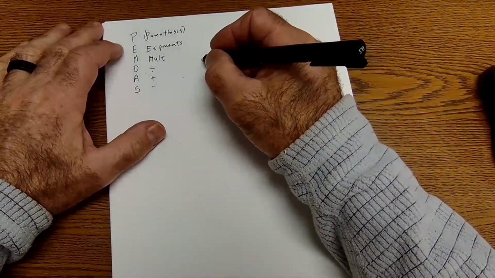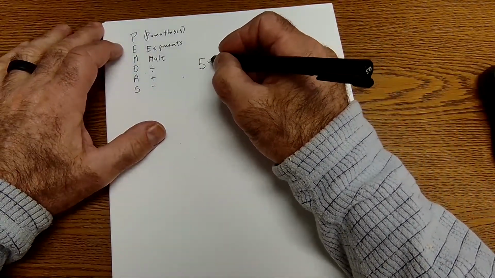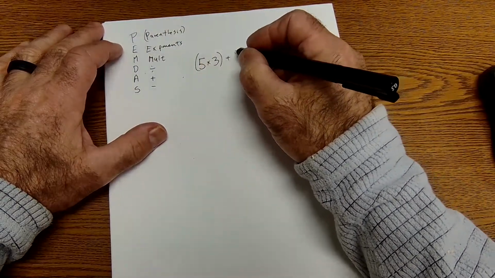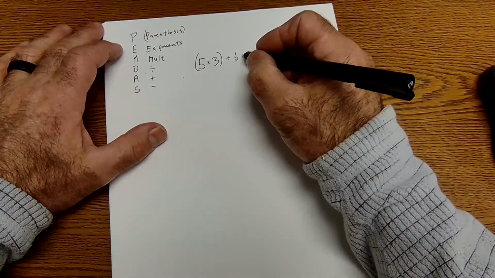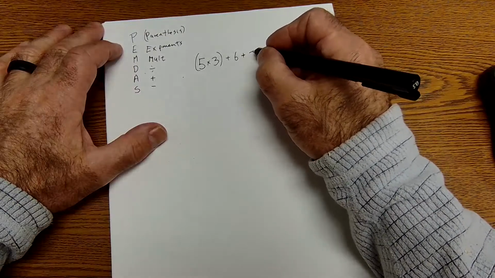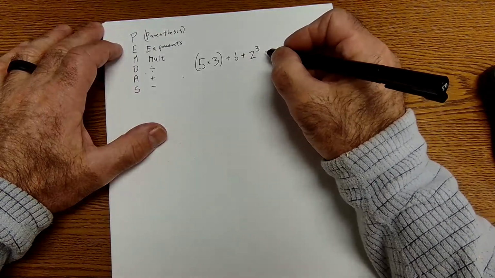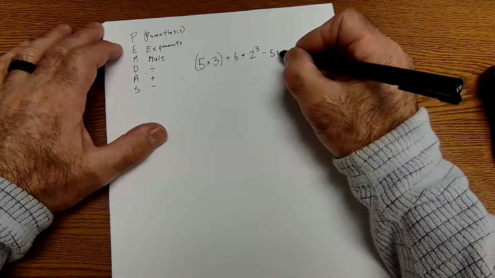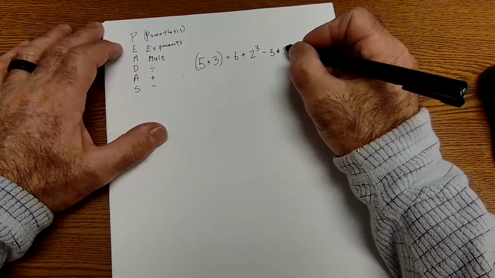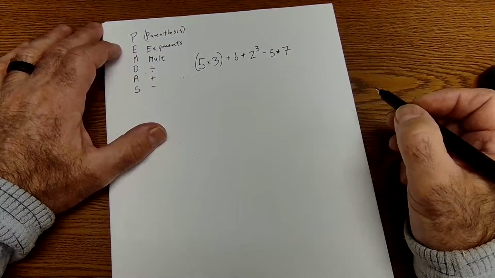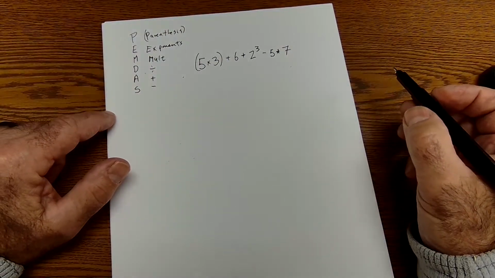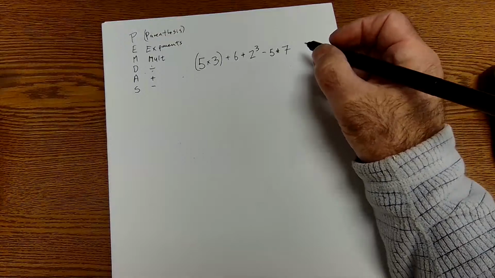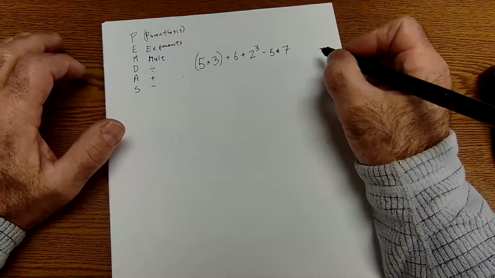So let me just make up an equation here. If I have 5 times 3 plus 6 plus 2 to the third minus 5 times 7. So first thing I'm going to do is my parentheses. So here's a given expression. This would hold true if it were an equation as well, equal to something.